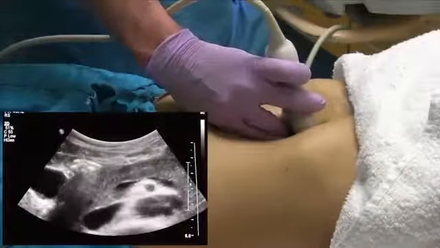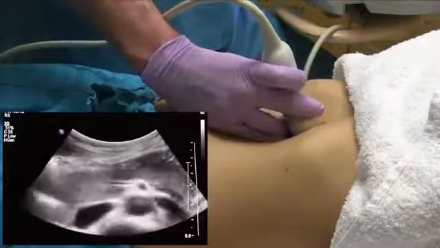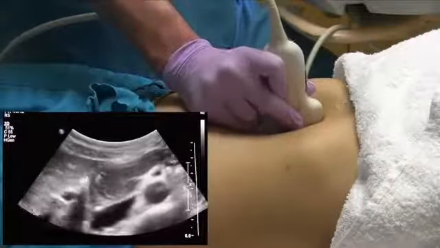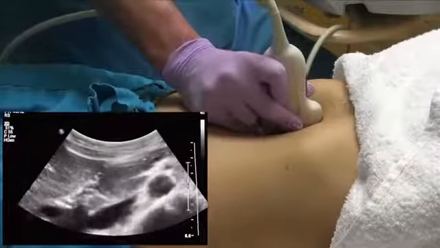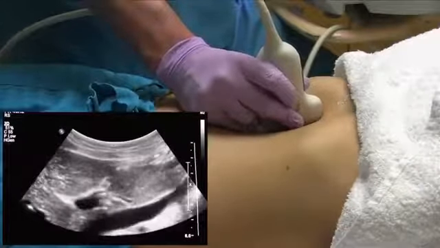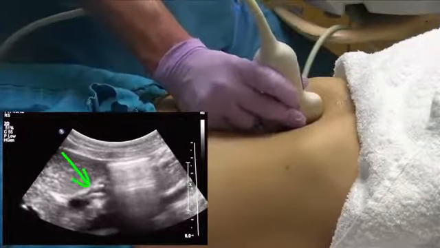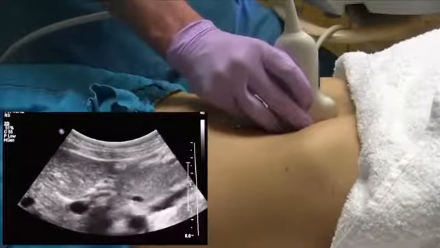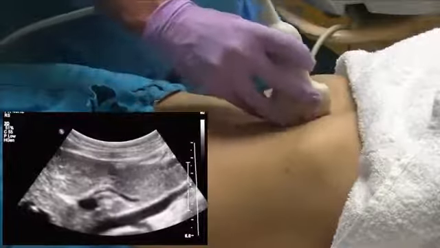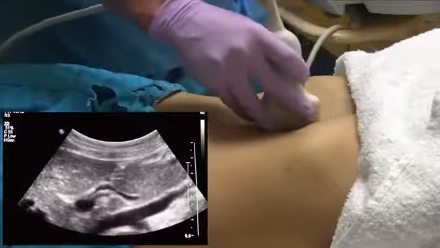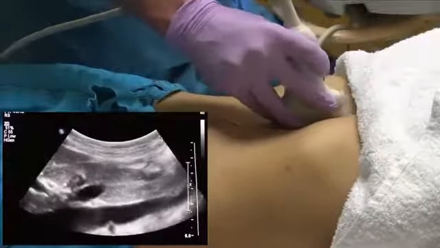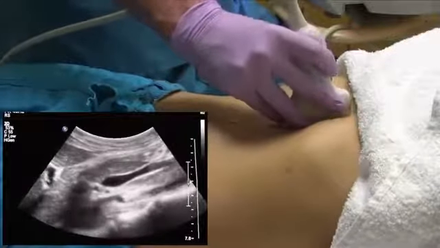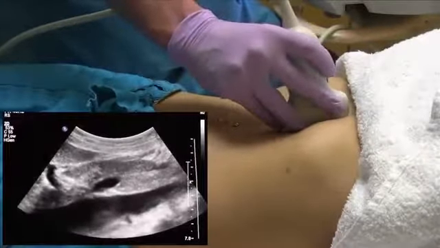All right, and if you find the CBD, you can also turn sagittal to the CBD from this position and elongate it as it goes into the liver. If you do see anything in the pancreas also, you could get transverse images of the pancreas, which for that your probe will be in a sagittal plane to the patient's body.